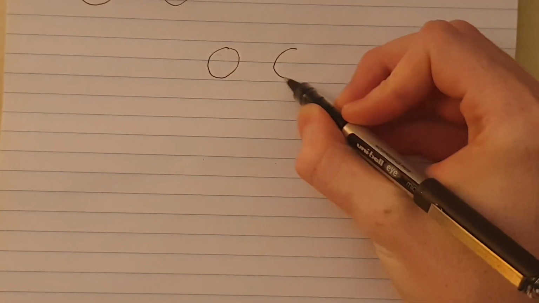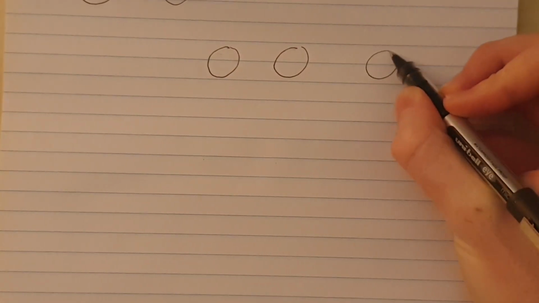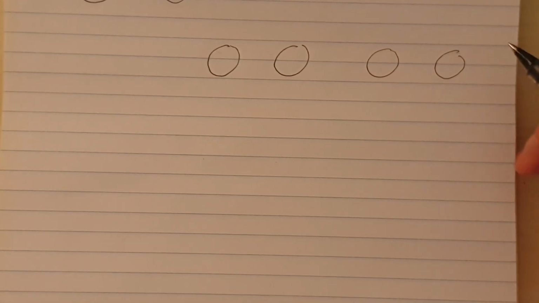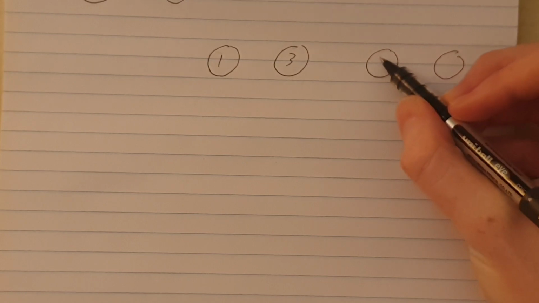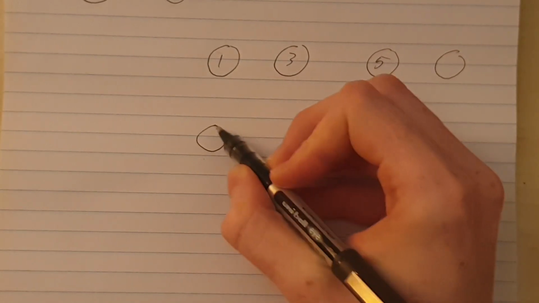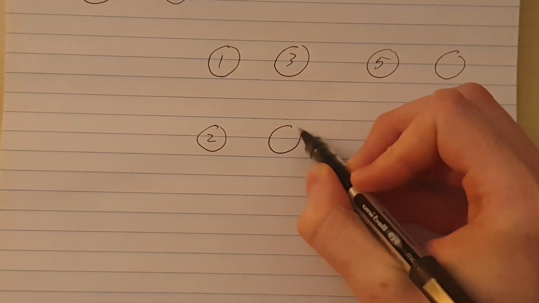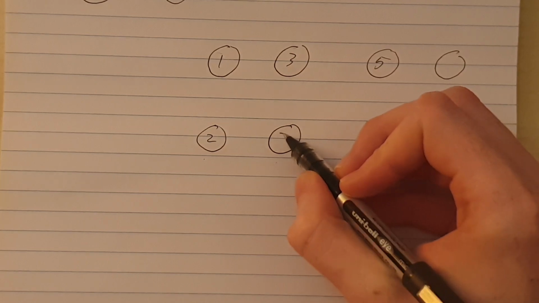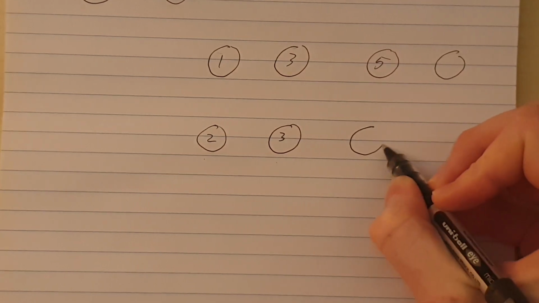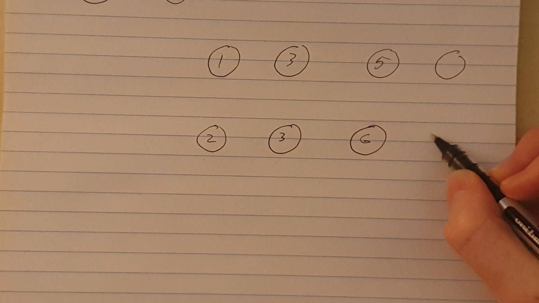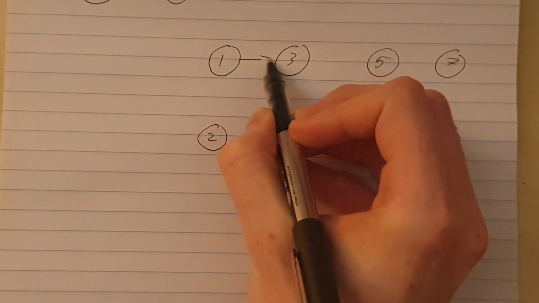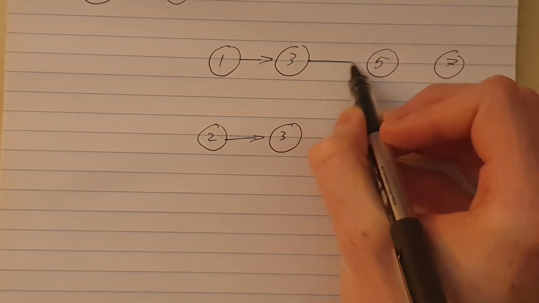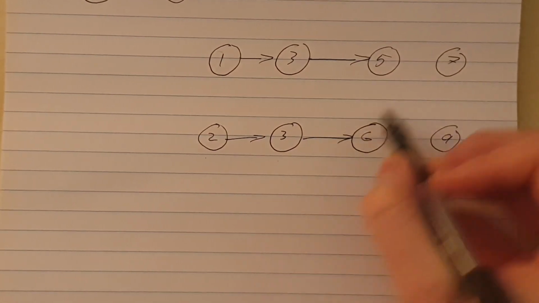I'm imagining you would draw something like this with a few numbers, and let's do, I don't know, 1, 3, 5, and down here we'll do 2, 3, and I don't know, 6, and maybe 7 and 9. And each of these would be connected like this.